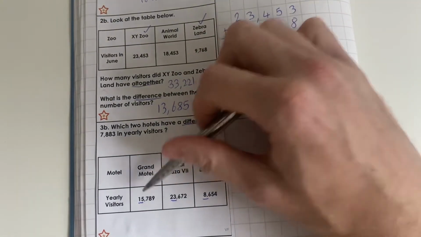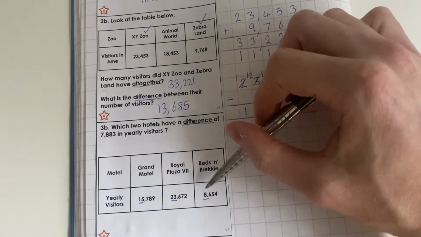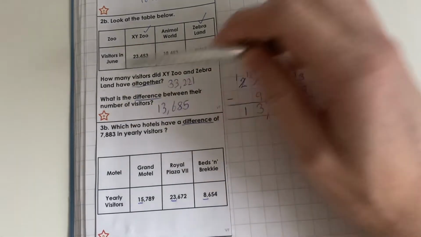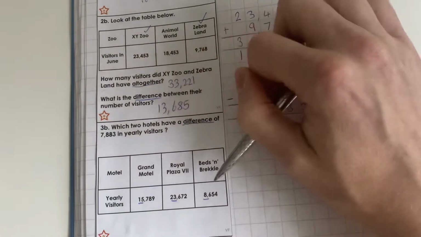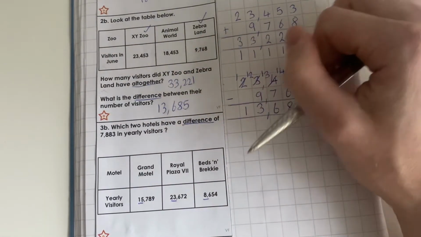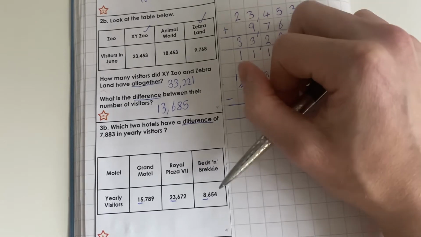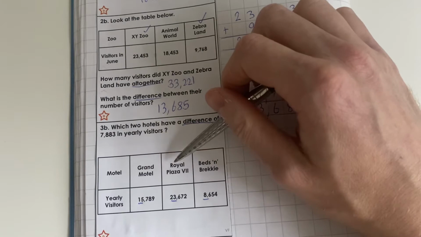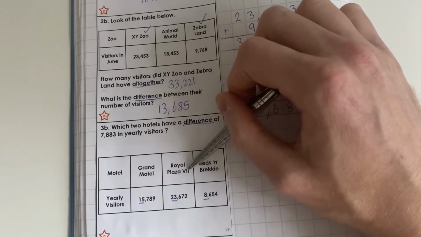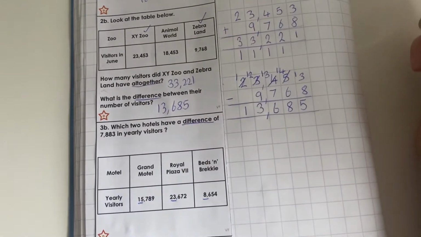And 15,000 take away 8,000 also gives us an answer very close to 7,000, because 15 take away 8 is 7,000. So again, it's very close. So we've got two options. We do the first calculation of the Royal Plaza 7 take away the Grand Motel.